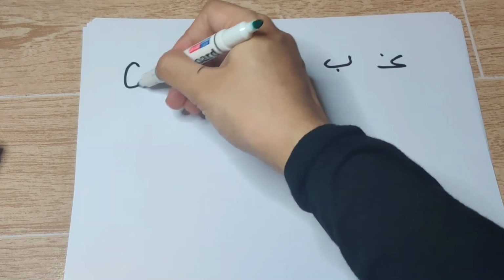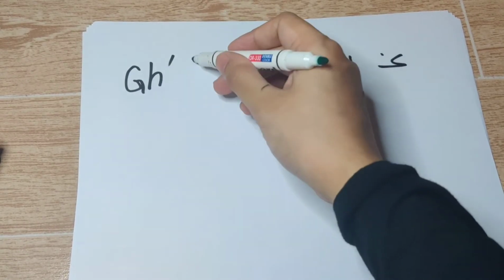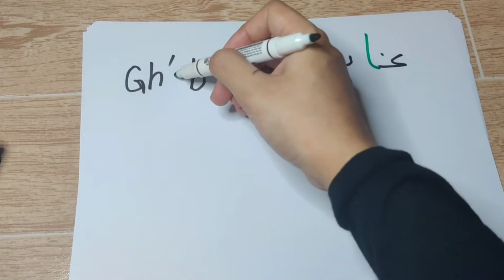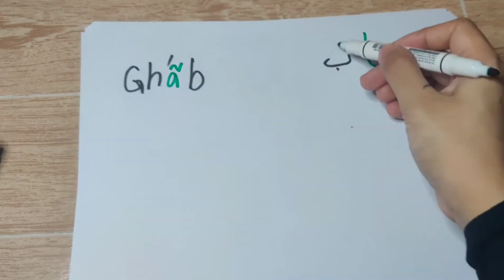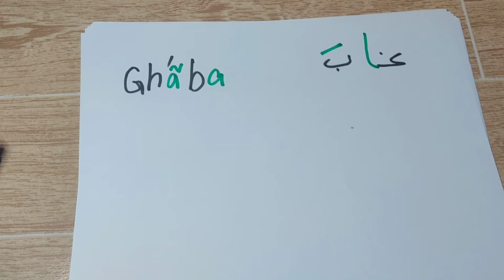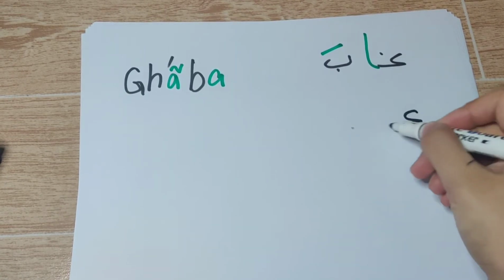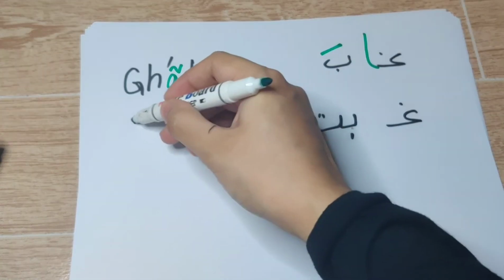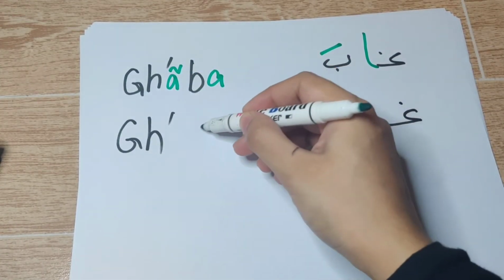Let's write ghayn and ba and put the vowels. So this is ghayn and ba, mad bil alif in the green, and then fatha in the green. We read it as ghaba, he is absent. Ghaba, he is absent, he's not there.